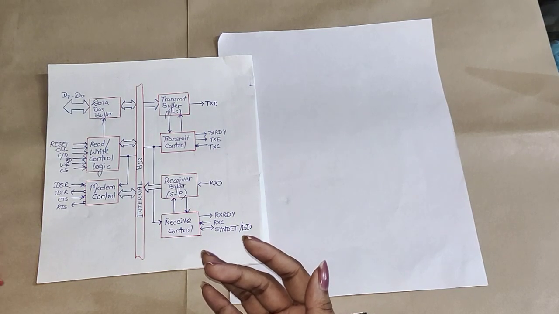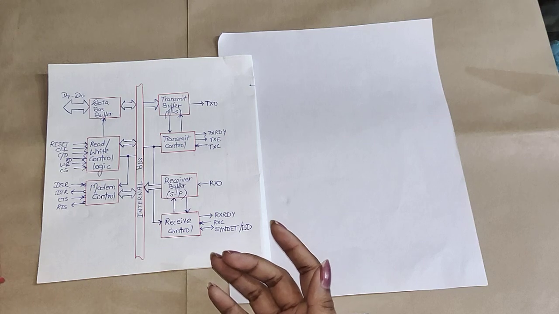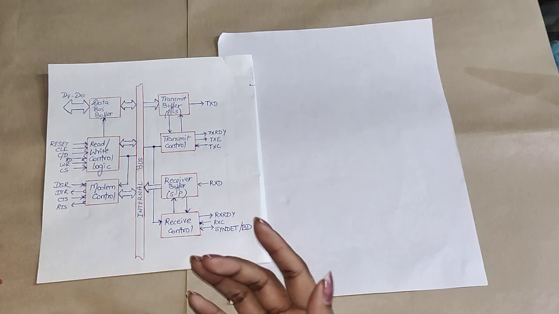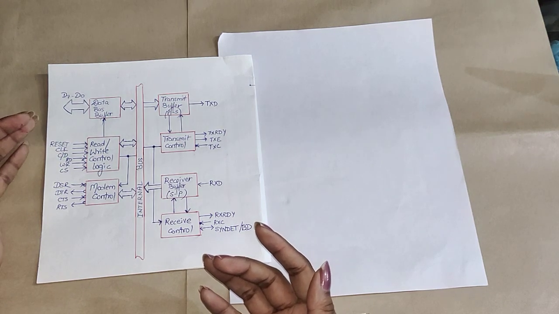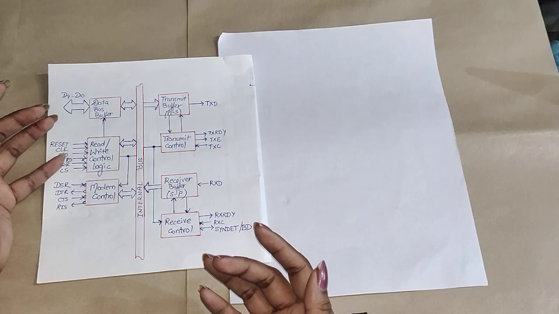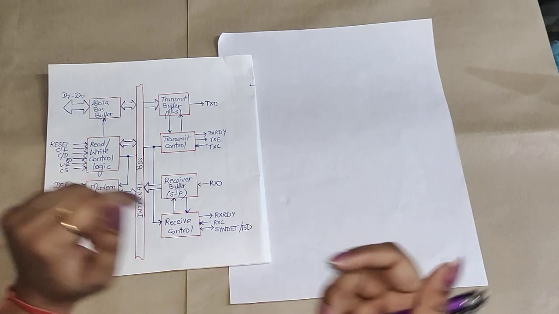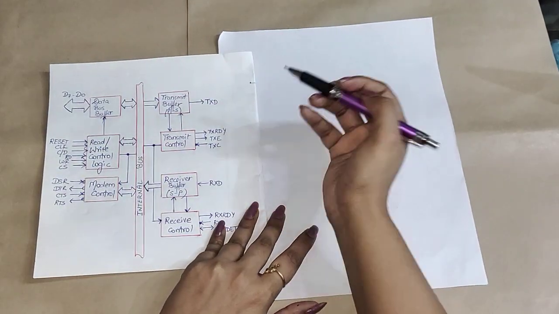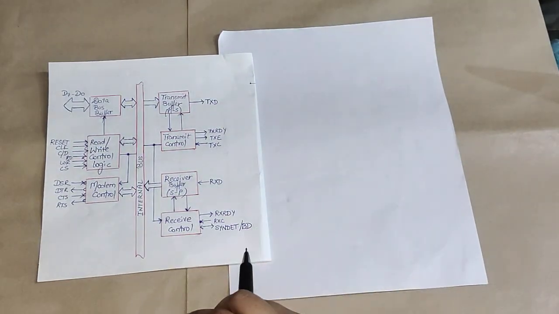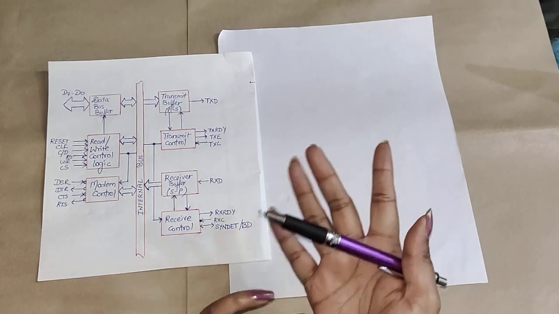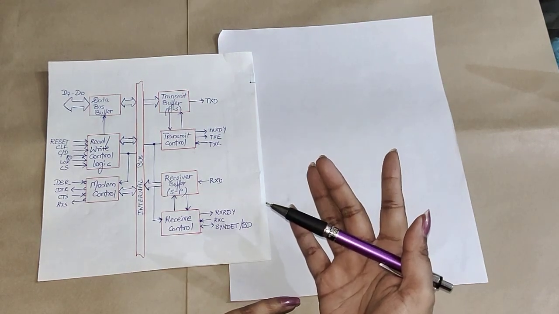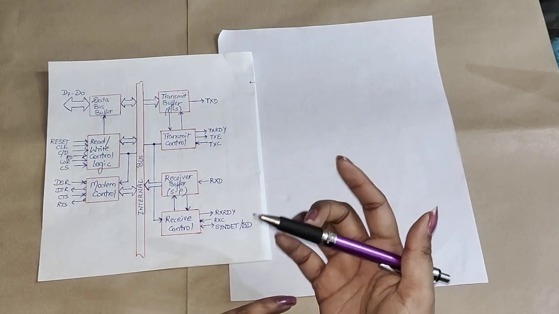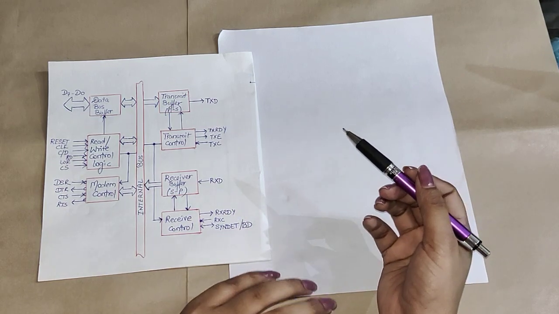Now read write control logic. What is read write control logic? It selects the operation to be done. Operation means whether a read operation or a write operation. Now to decide this, we have these inputs: clock, reset, CD, read, write, chip select. Reset means to reset the 8251. Clock is used to provide the timing information to the 8251.